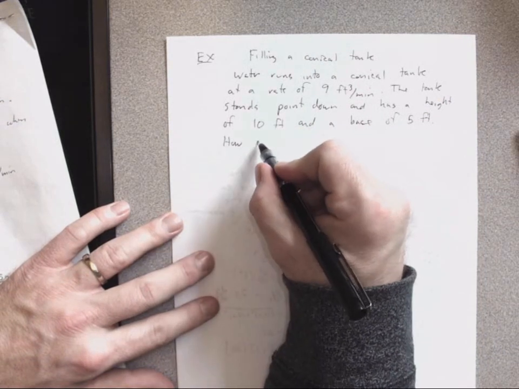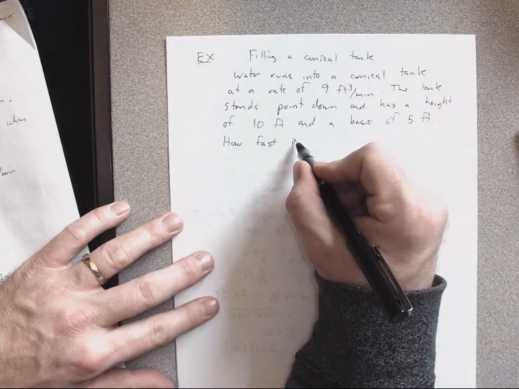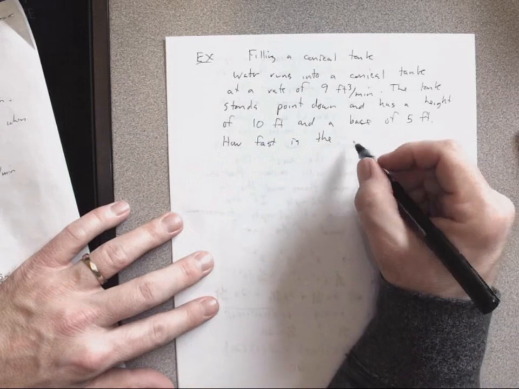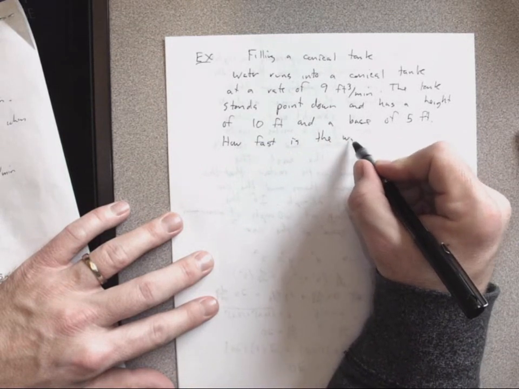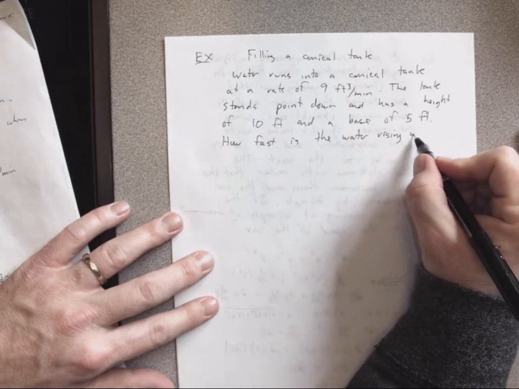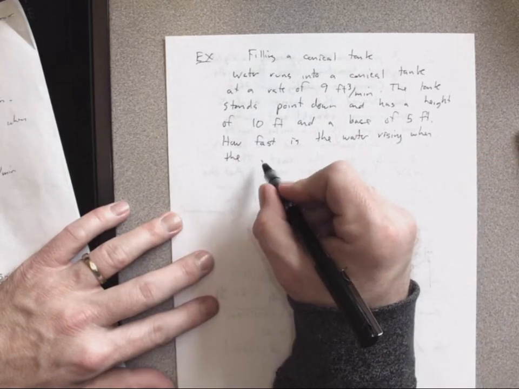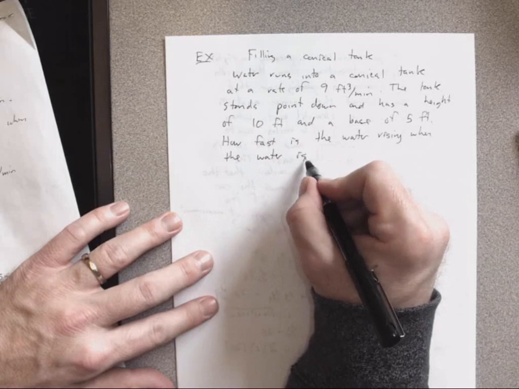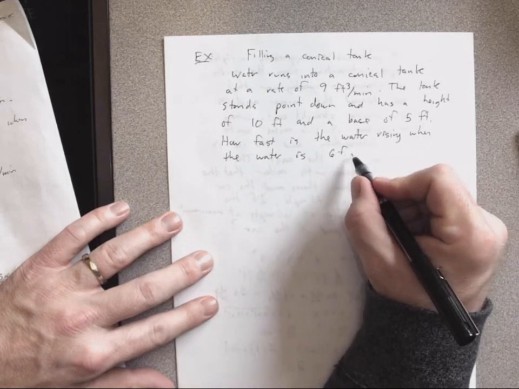How fast is the water rising when the water is 6 feet deep?